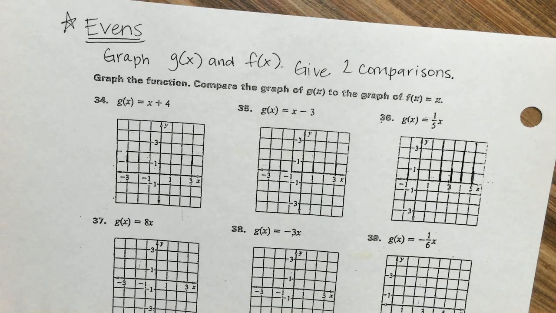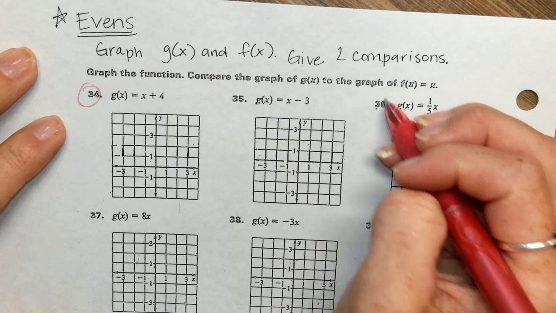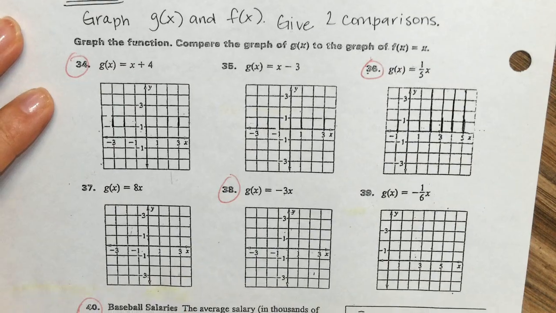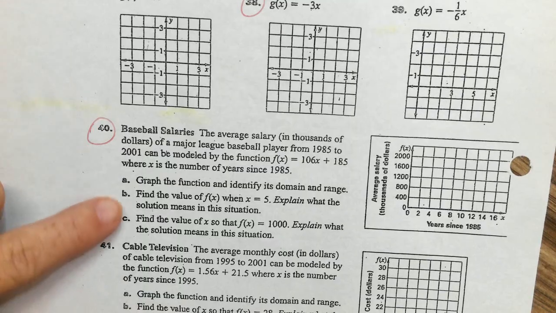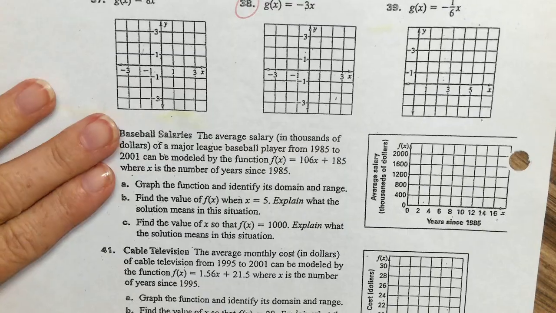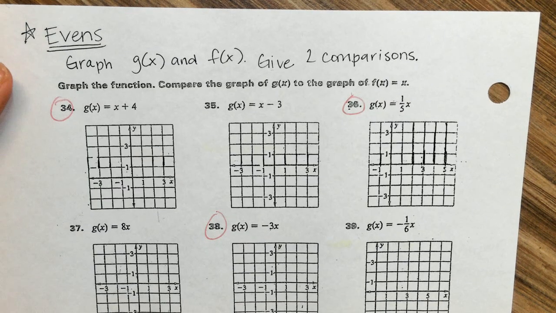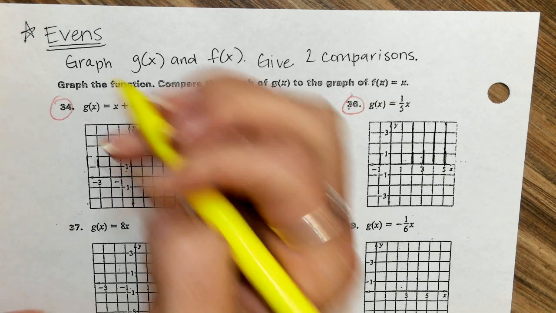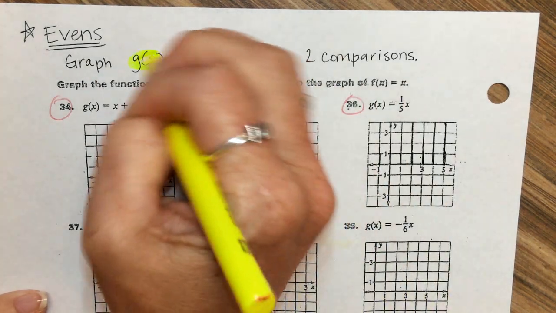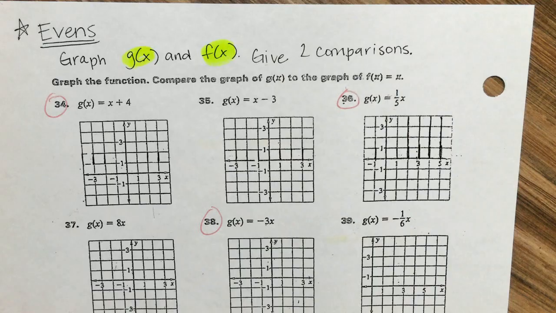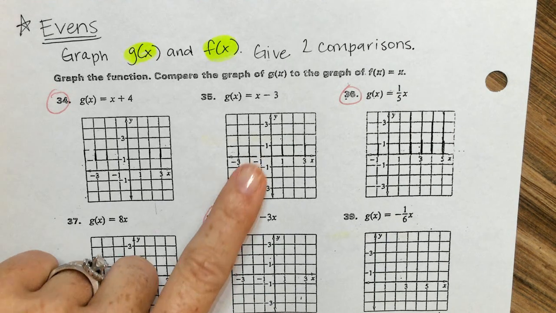Again, you're just going to do the evens. Now on 40, you're going to do all parts of it, but just 40. Okay? Look at 34 through 39. What did I say to do? I said graph f of x and g of x, so how many graphs are you going to have? I'm going to do 35 with you.